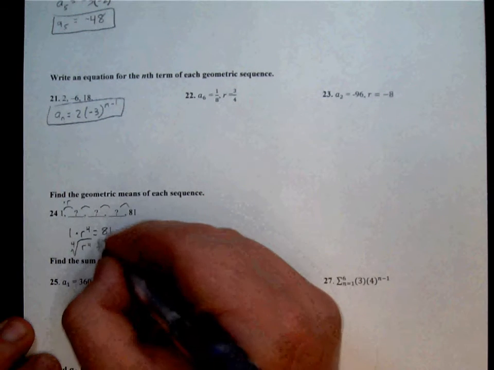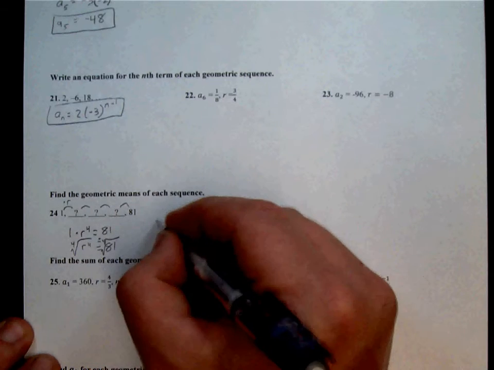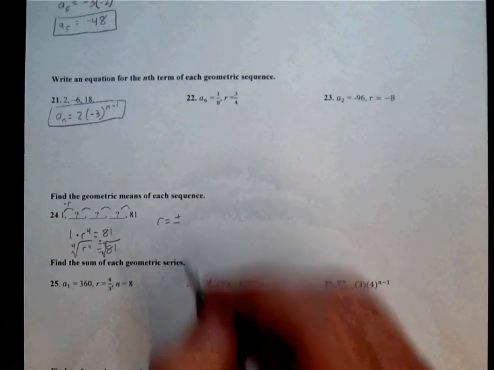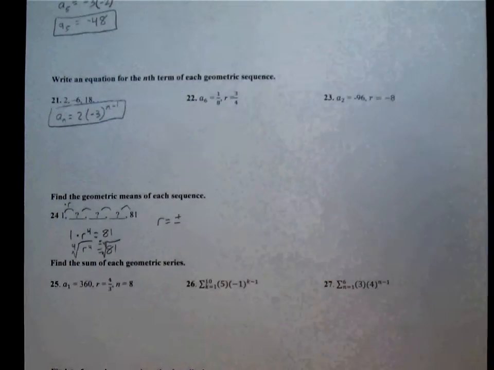Because that's an even number root, I'm going to have to do a plus minus. So there's actually going to be 2 answers. And let me show you how to plug this in the calculator in case you don't know where that root is.